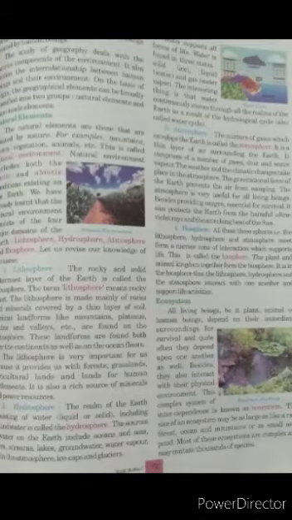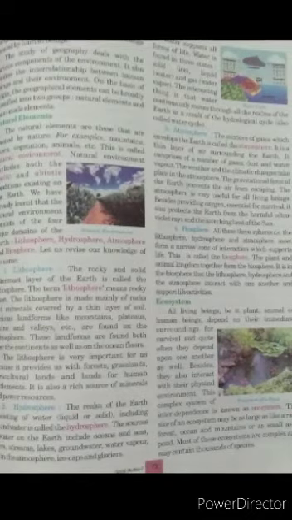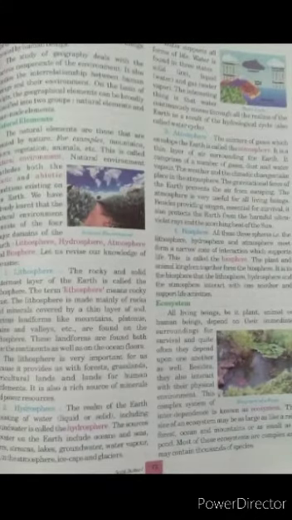Atmosphere. The mixture of gases which envelops the earth is called the atmosphere. It is a thin layer of air surrounding the earth. It comprises a number of gases, dust and water vapor. Biosphere. All these three spheres, that is the lithosphere, hydrosphere and atmosphere, meet to form a narrow zone of interaction which supports life. This is called the biosphere.